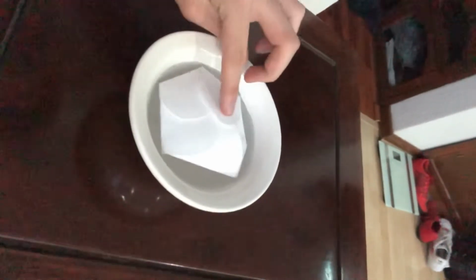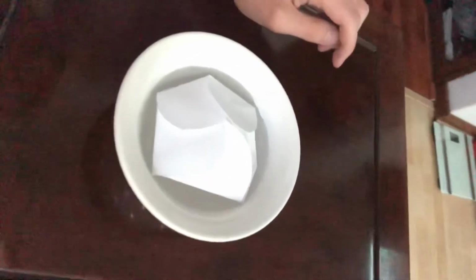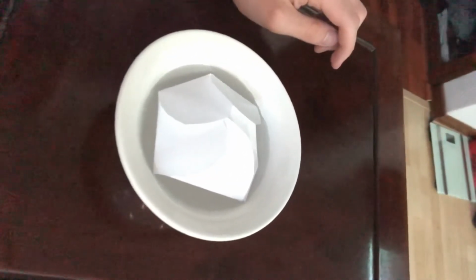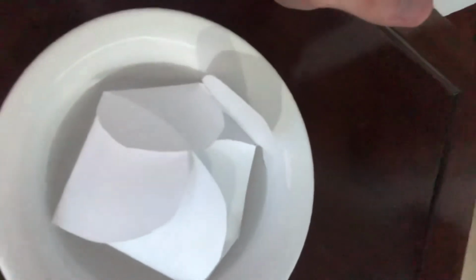then I made a flower with paper. So we have to make this. And when you finish, you have to put the paper in the water. Well, the process is a little bit slower, but just wait.